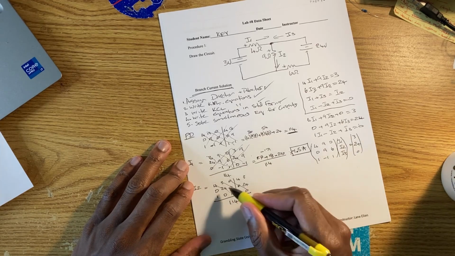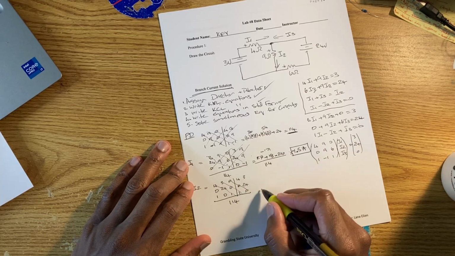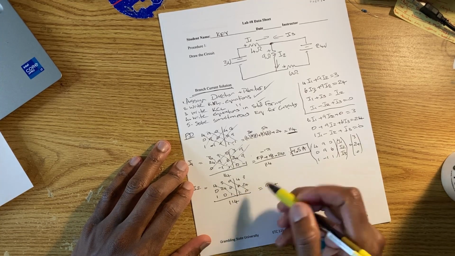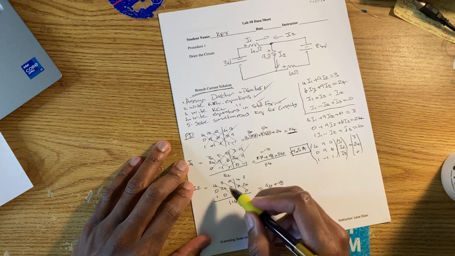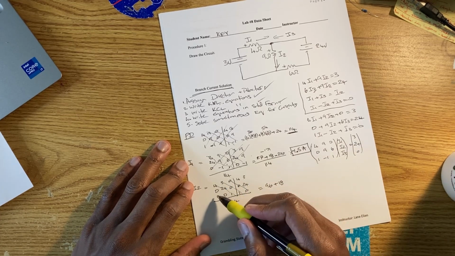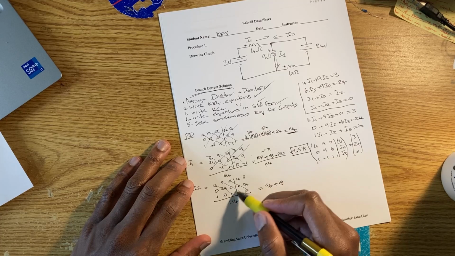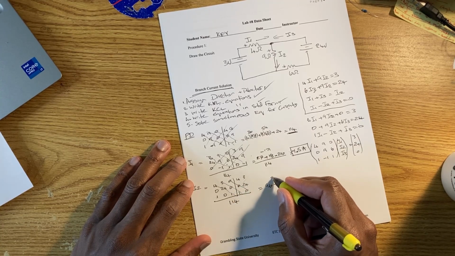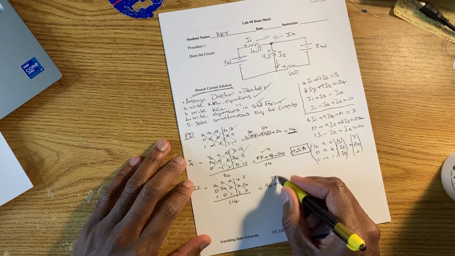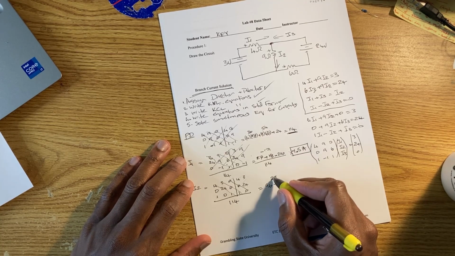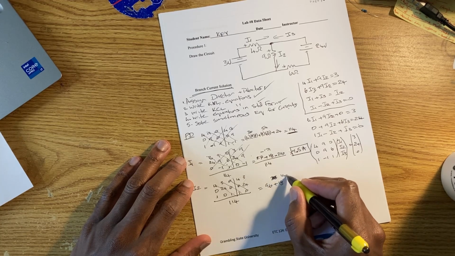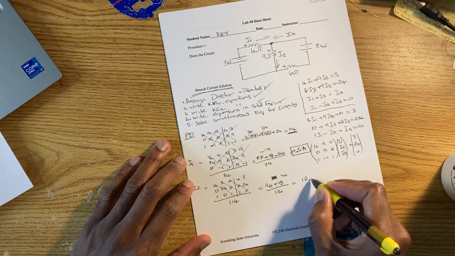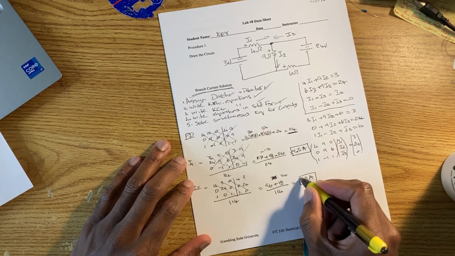When we do that, we're going to get 4 by 24 by 1, and that gives us 96, plus 3 by 6 is 18. And then when we do the bottom side, everything comes to 0. So you can see here, this is 0, this is 0, this is 0. And so that gives us, sorry, 114. We divide it by 114, so we get 1 ampere. All right, so this is I2.